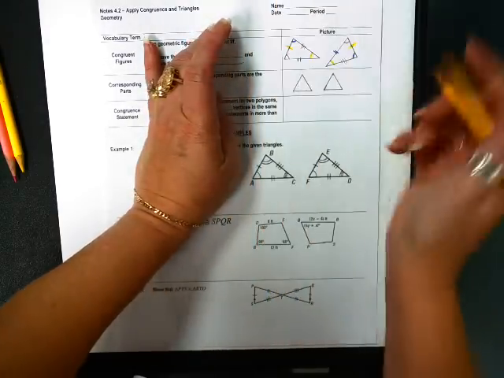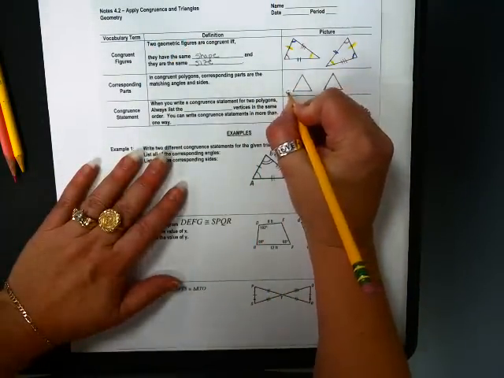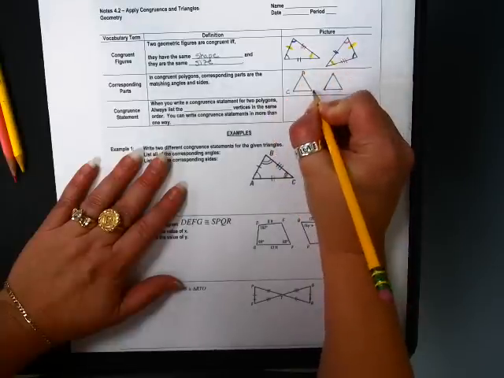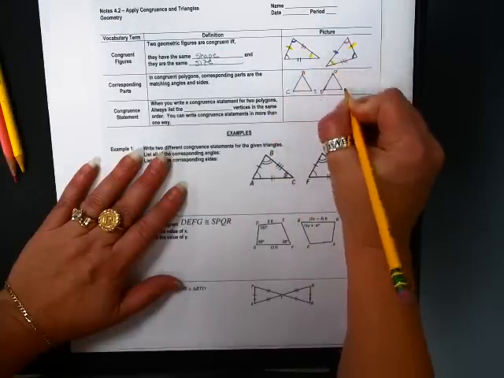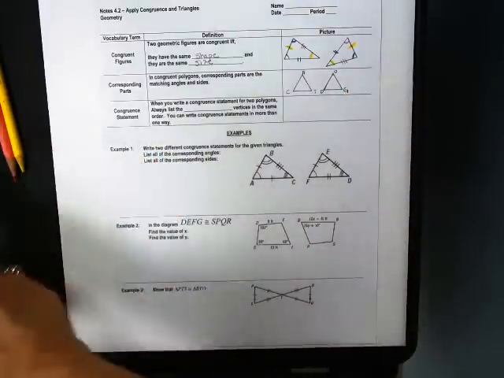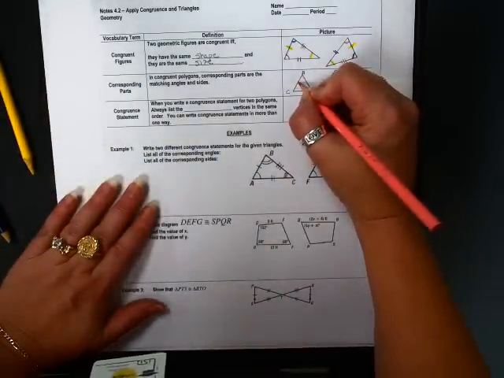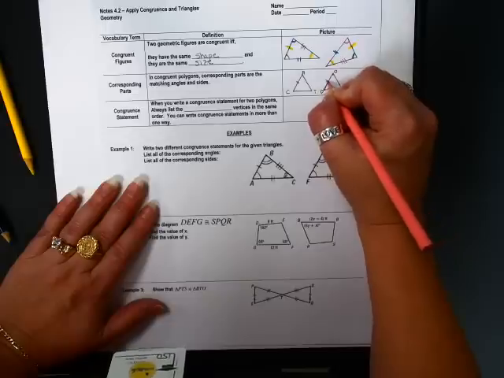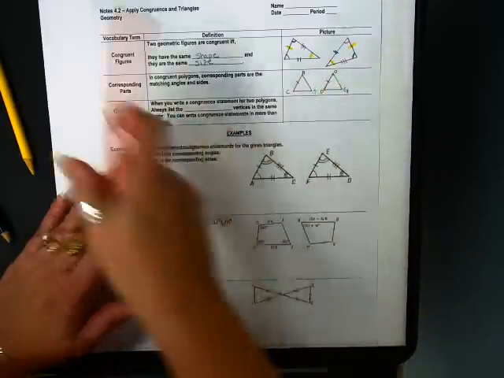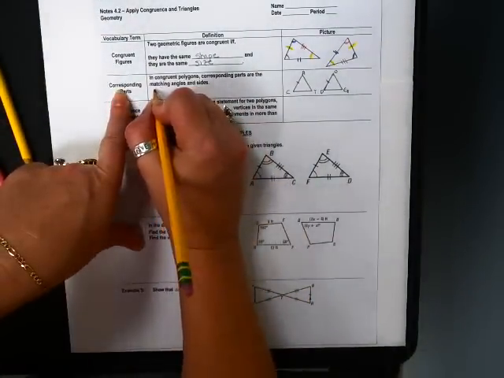Okay, so I have two triangles. I'm going to call this one the cat triangle, C-A-T, and I'm going to label this one the dog triangle, D-O-G. We know that CA and DO are matching sides, so we say that they are corresponding.